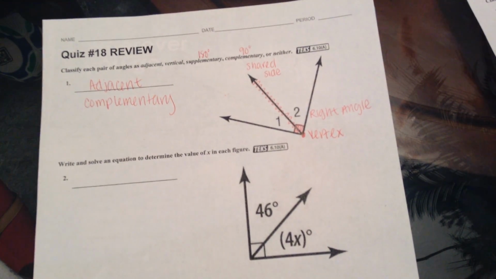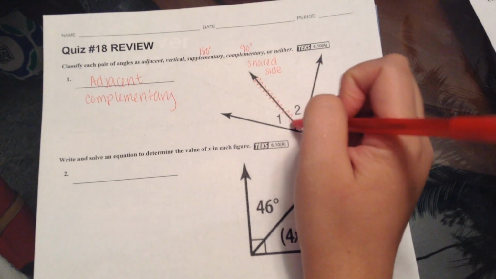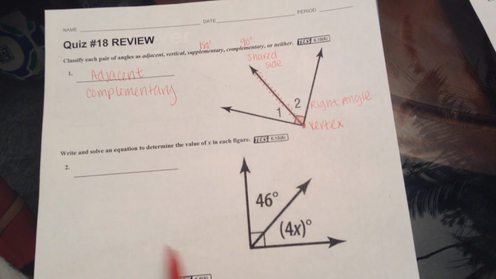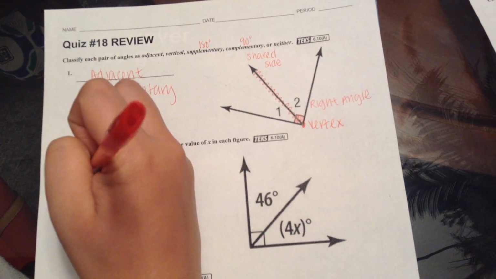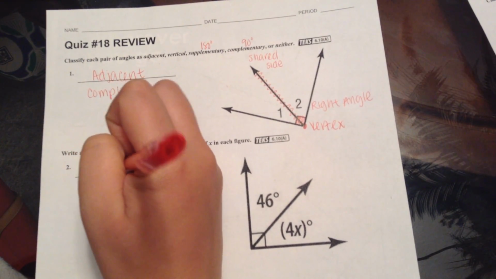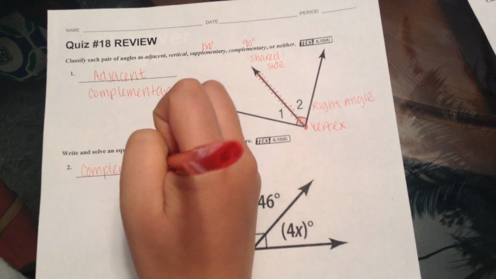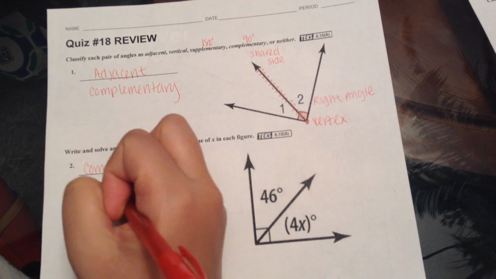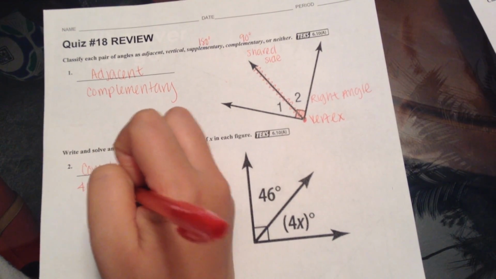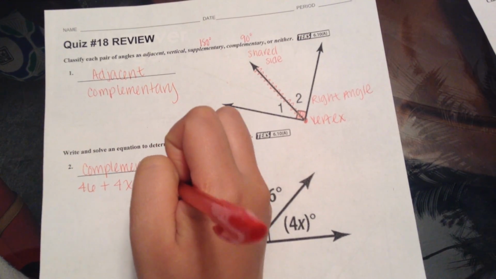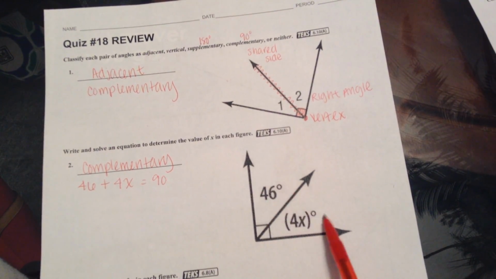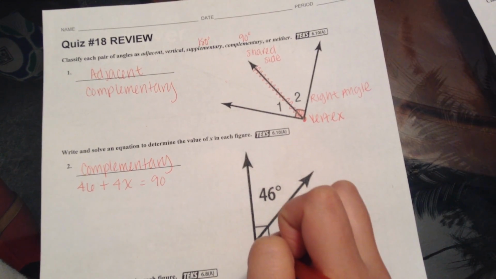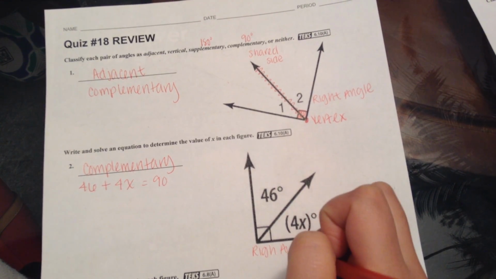Okay? So this plus this has to add up to 90 degrees. Now for number 2, again, this is complementary. So I know that 46 plus 4x has to equal 90 degrees. Okay? So this plus this has to equal 90. This is my right angle right here.